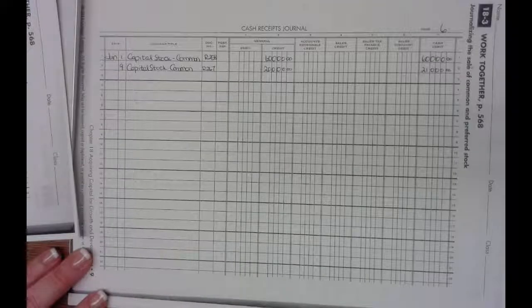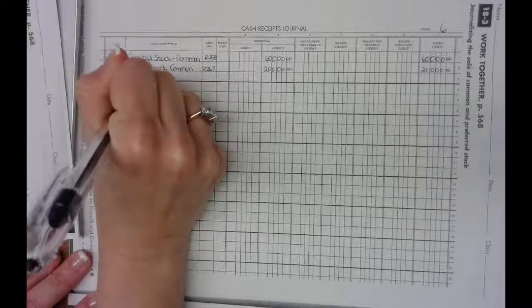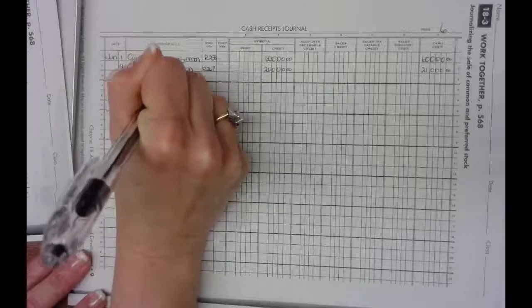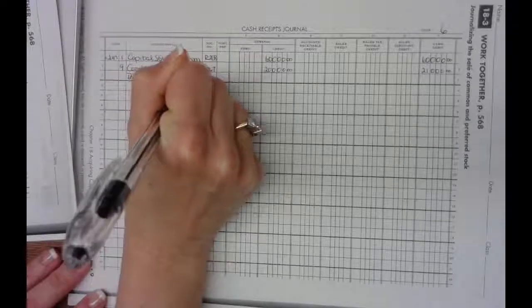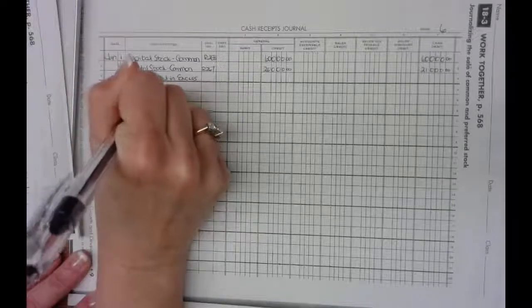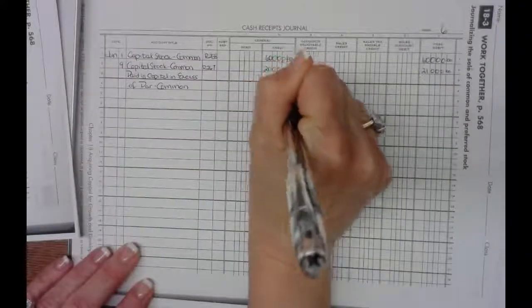We are going to credit an account called paid in capital in excess of par common. I know it's a lot. And that's going to be that $1,000 extra that we sold that stock for.